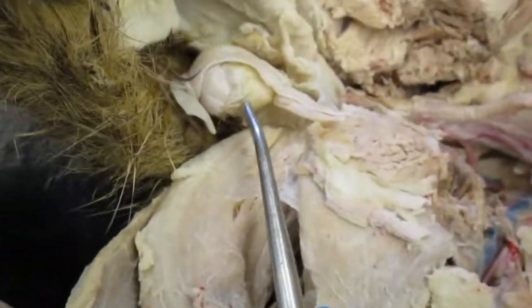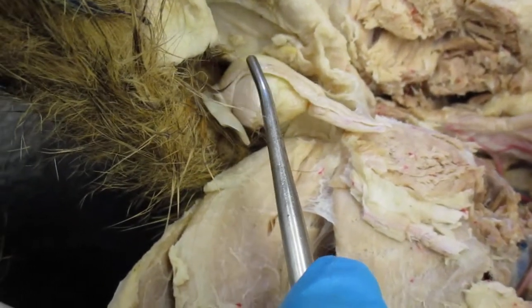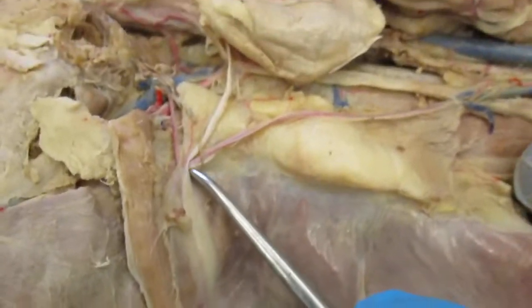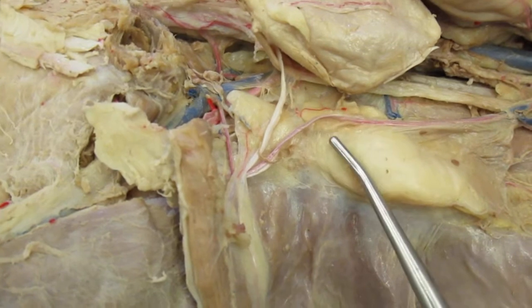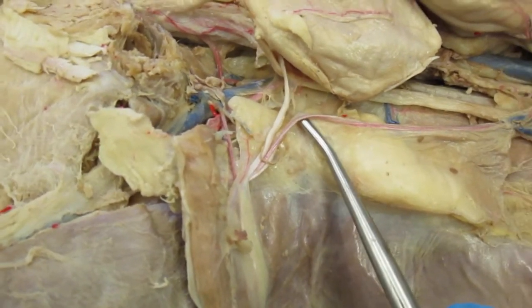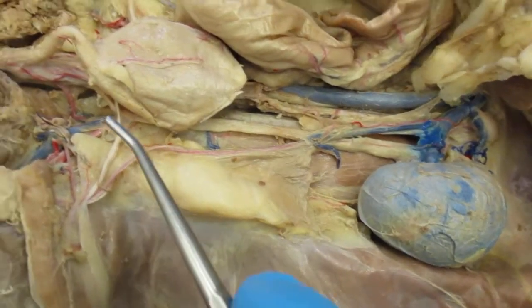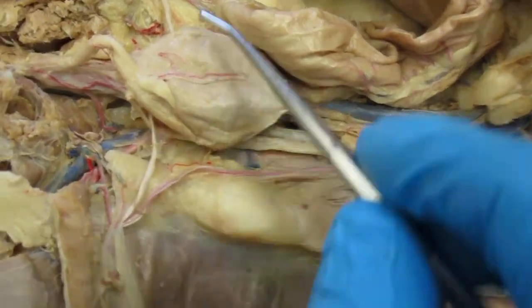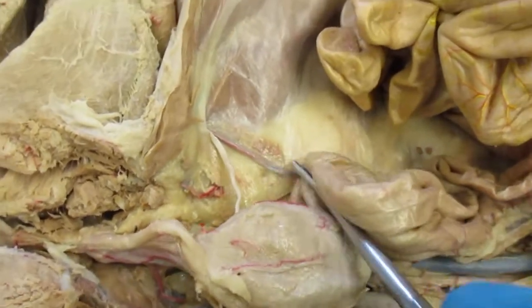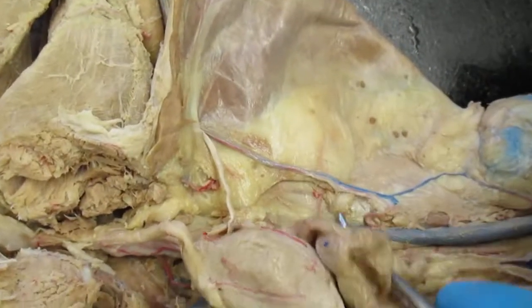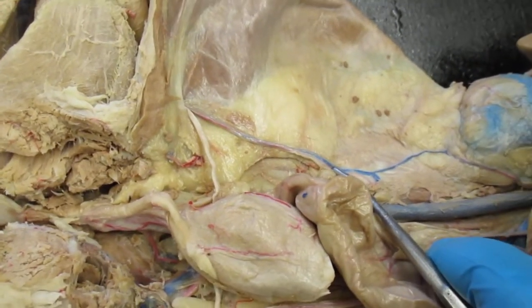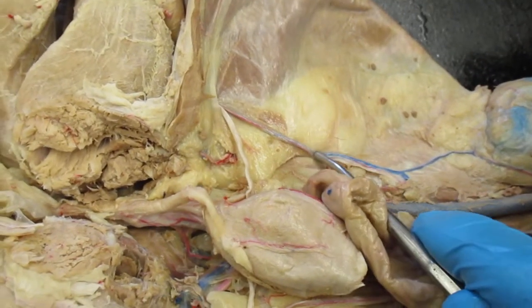We have the testis here, epididymis, inguinal canal, testicular artery and vein, vas deferens here, testicular artery and vein on this side here.